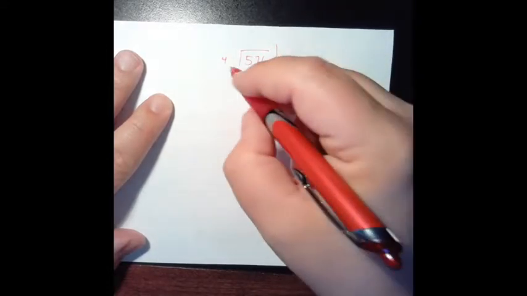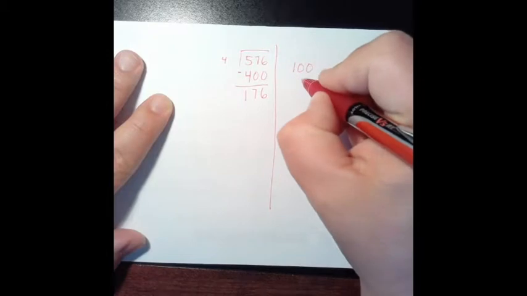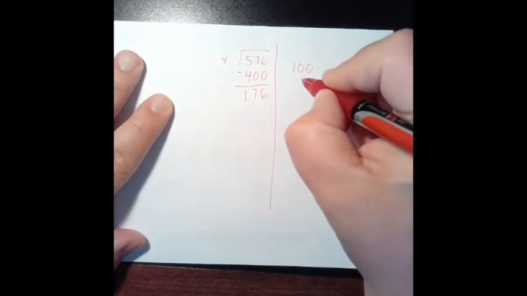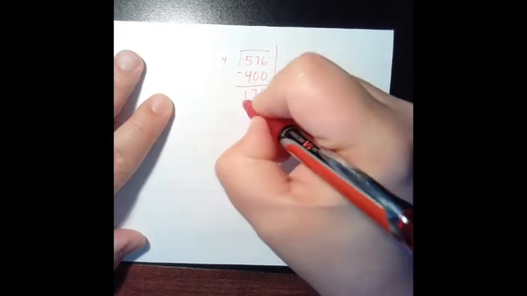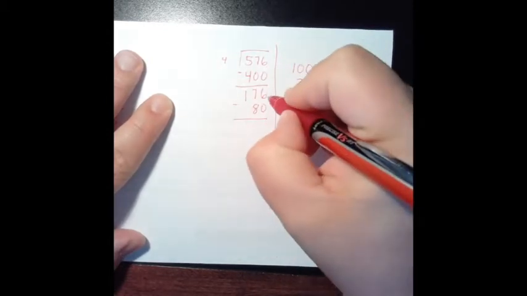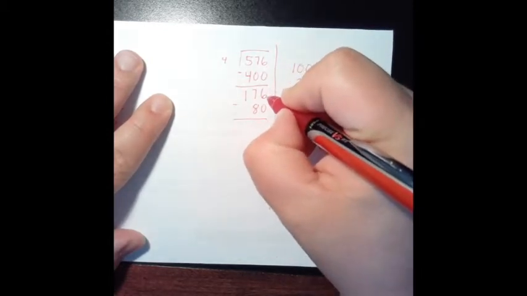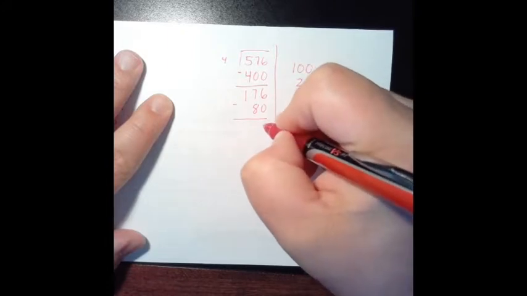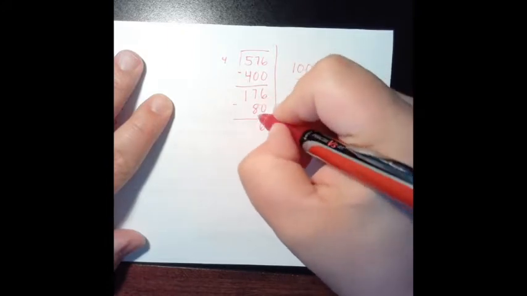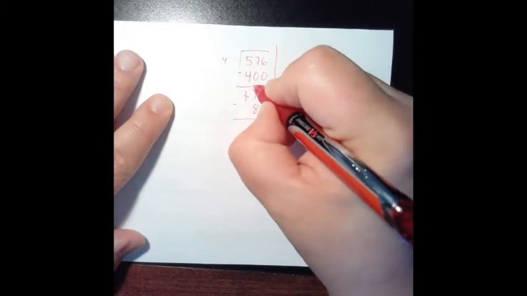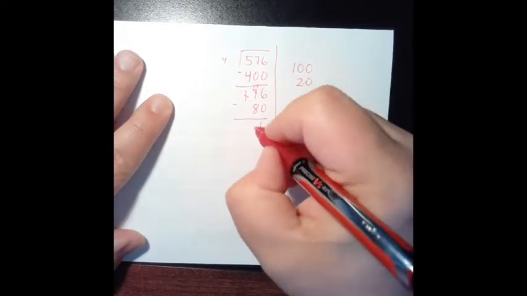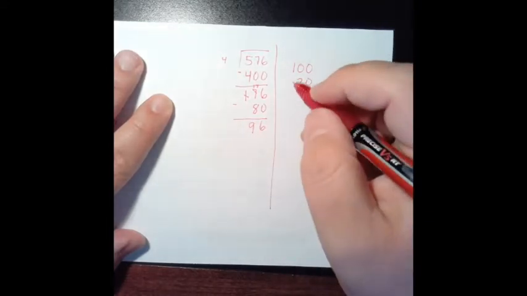So we can go by 20, because I know that 20 times 4 would give me 80, which is close to that. So I'm going to go 20 here. 20 times 4, that would give me 80. And I'm going to subtract from 176. 6 take away 0 is 6. 7 take away 8, we're going to need to trade. Make that 17. 17 take away 8 is 9. That gives us 96 left.